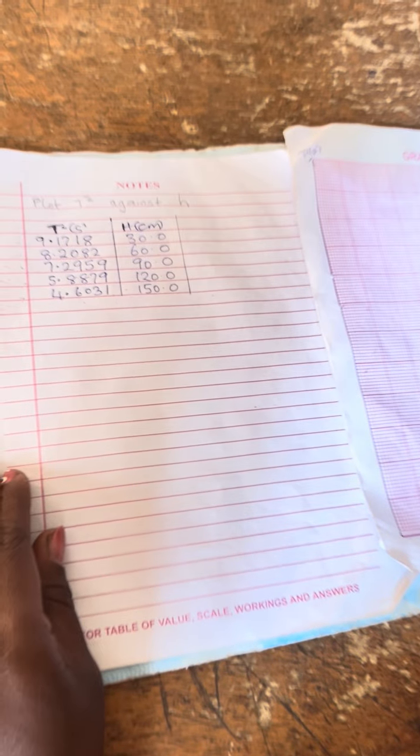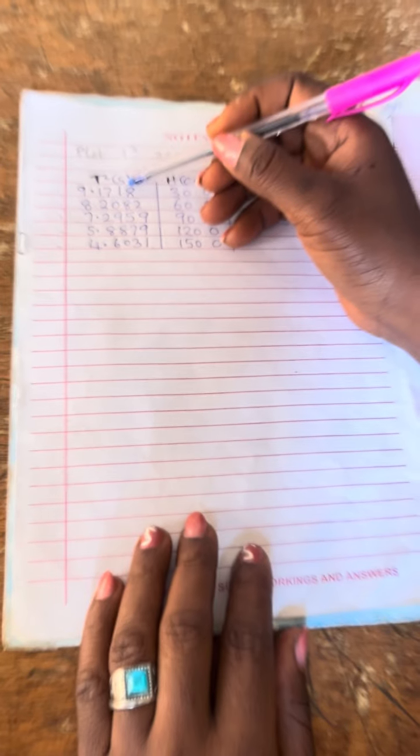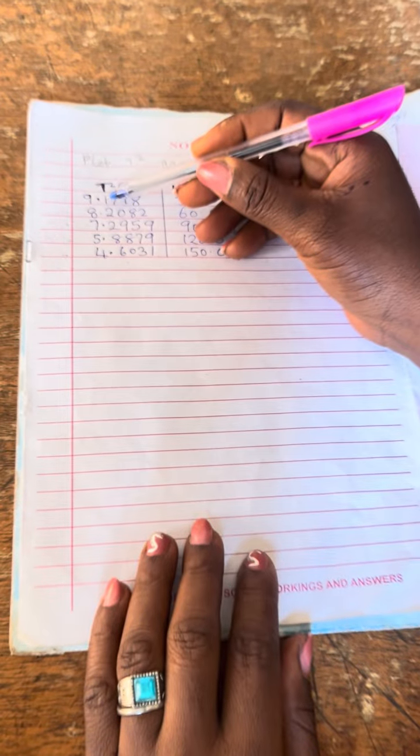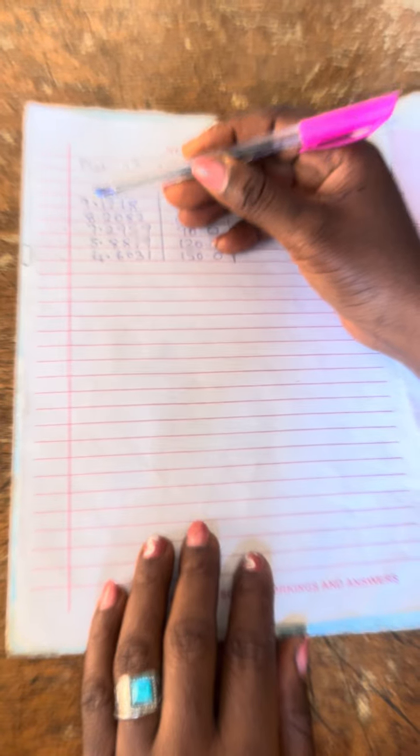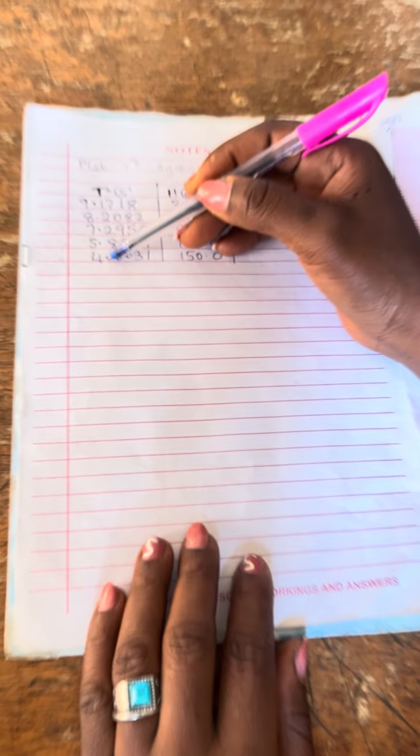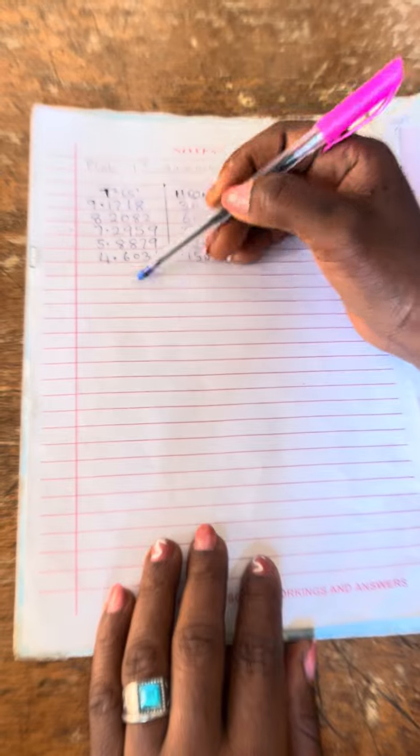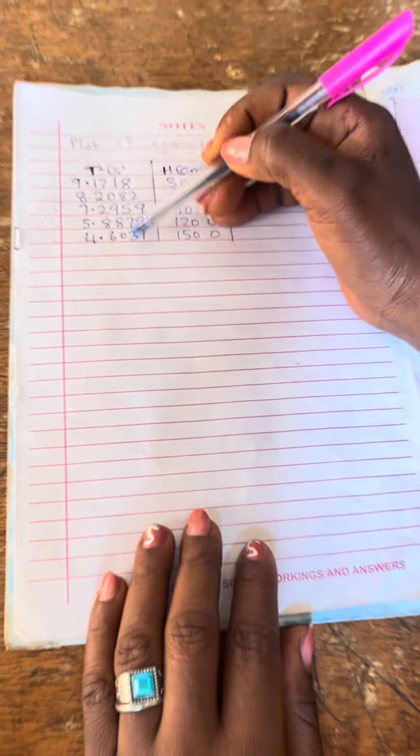Now the next thing we will do is to check our readings. So if you check at t square, the highest value we have is approximately 9. The lowest value is what? 4.